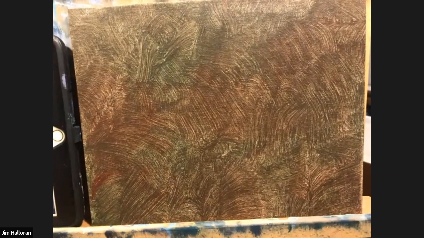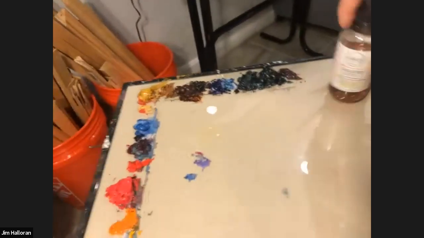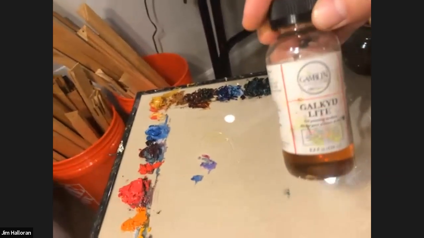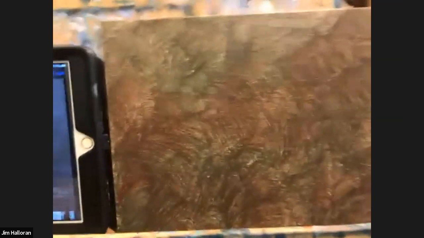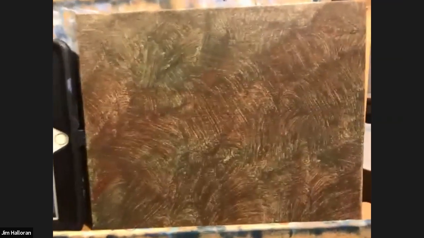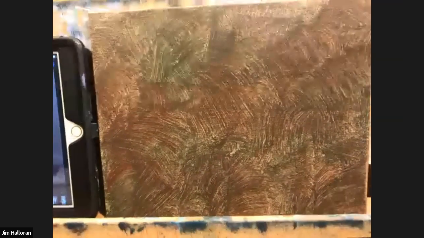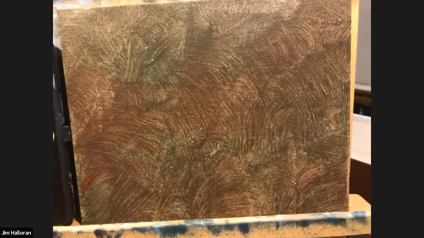And then just to thin the paint a little bit, I use Gelkid Light. Just a little bit of that helps thin the paint. And just remember, if you're using oils, to take the proper precautions with oil paints. That's always one of my concerns, safety. So I'm not using some of the heavy duty solvents that you can put into paint. I'm trying to keep it simple and use mostly paint.